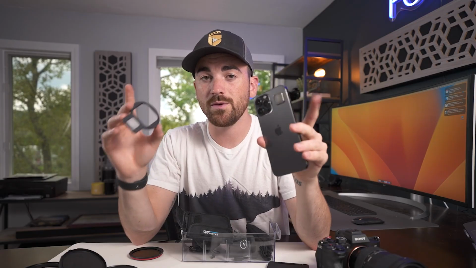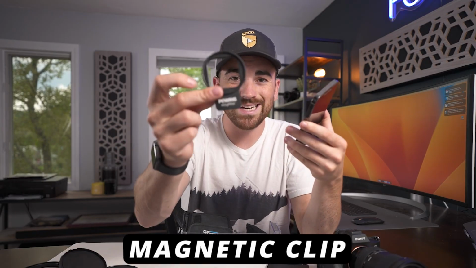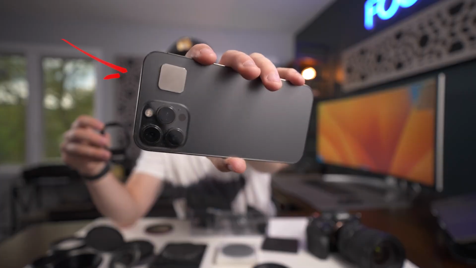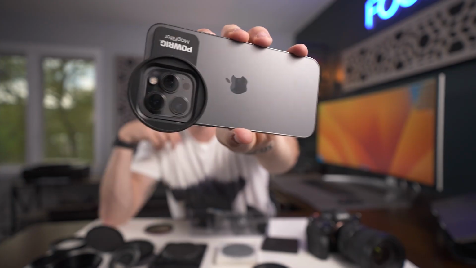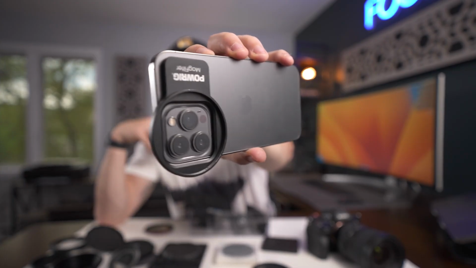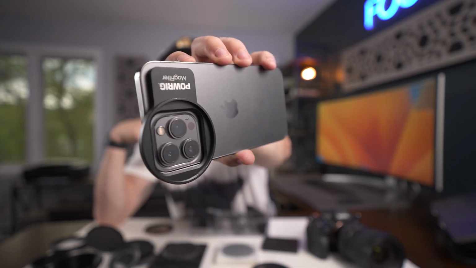Now, another thing that I've tested that I do like, although I don't know if it would be my top recommendation, is this magnetic clip, and I'll link it below. We essentially stick this magnet right here on the back of our phone, and then that will go right on it, and now we have a thread that we can put more filters on. The only issue with this, as you can imagine, is that's a lot of faith being put on a magnet on the back of your phone.